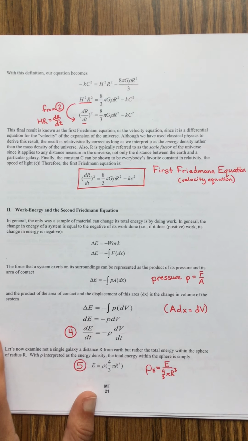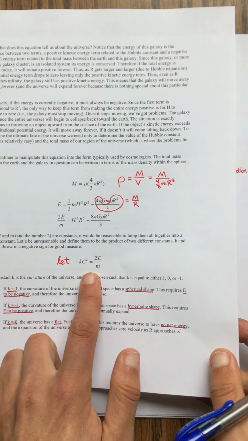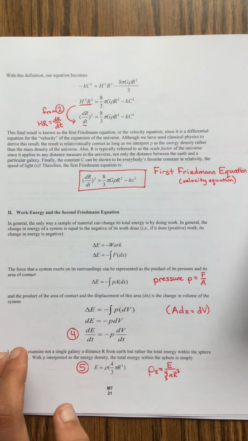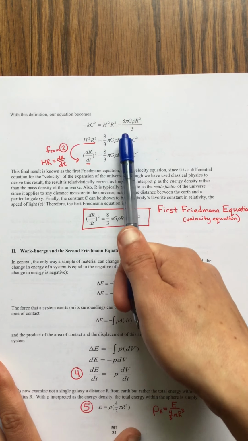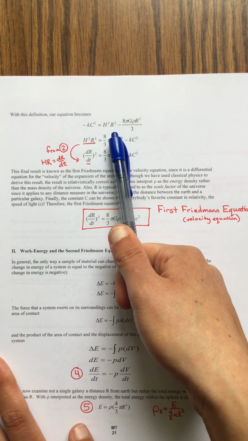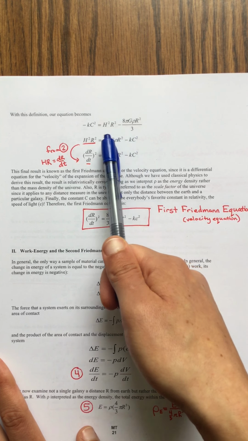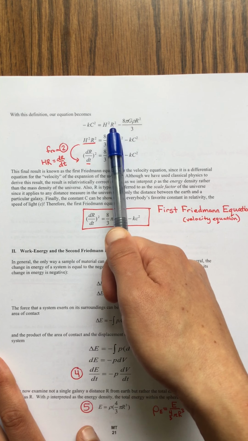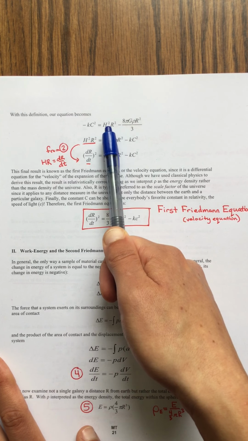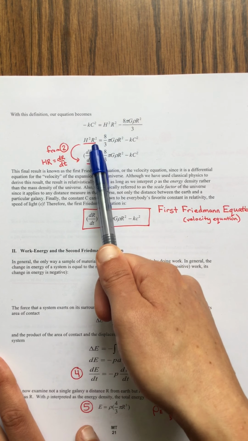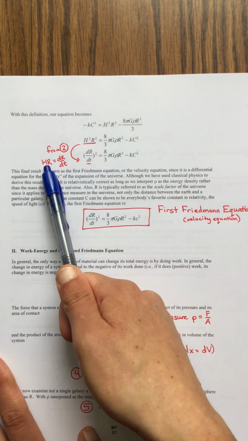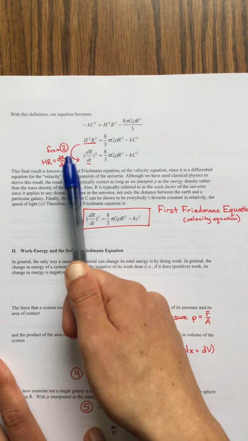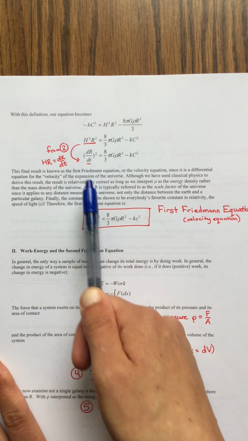Okay, so then making this definition and putting it into our equation back here, we get this form of our equation, and then we leave the H squared r squared on this side and bring this term over here. And then from equation 2 we have Hr is equal to dr dt, so we put that in here.